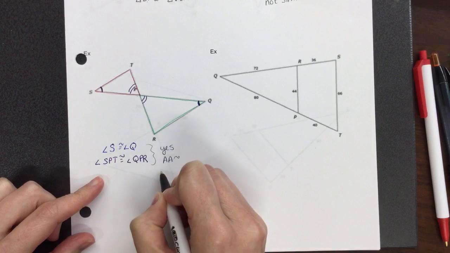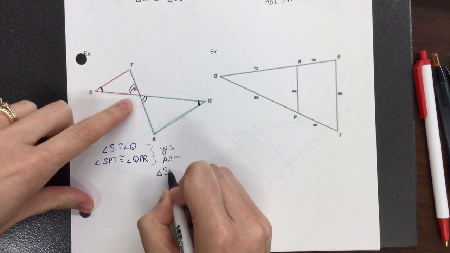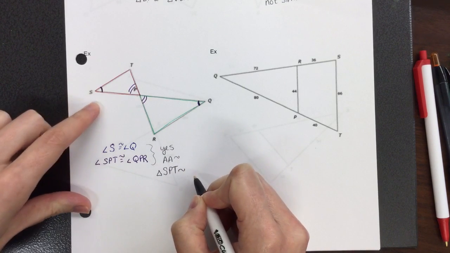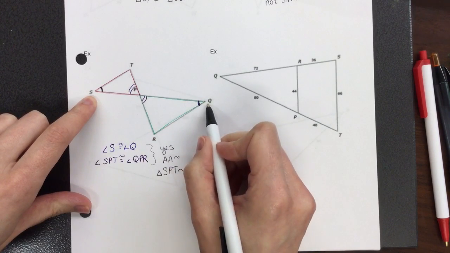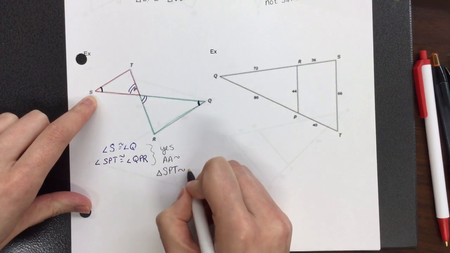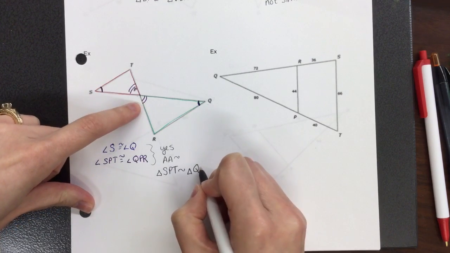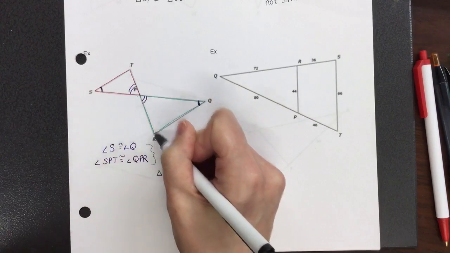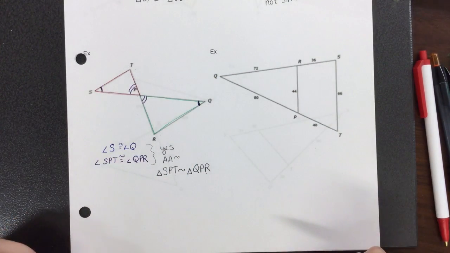They want the similarity statement, so triangle SPT is going to be similar to triangle... Now I started with S, and S has one arc mark, so I've got to start with the angle with one arc mark over here. So Q, and then I went to P in the middle here, so P has to come next, and that leaves R. It's also the one that doesn't have the arc mark, so that's another reason why it matches up with T.